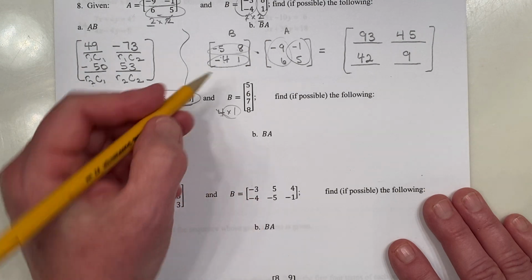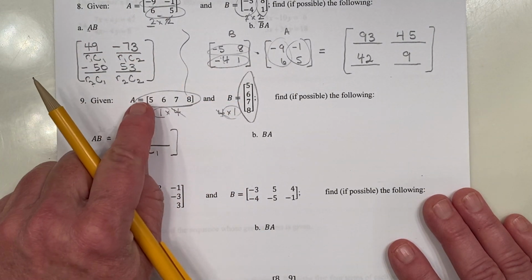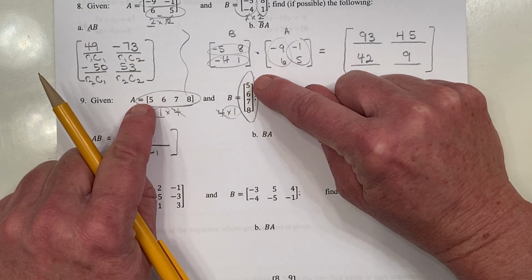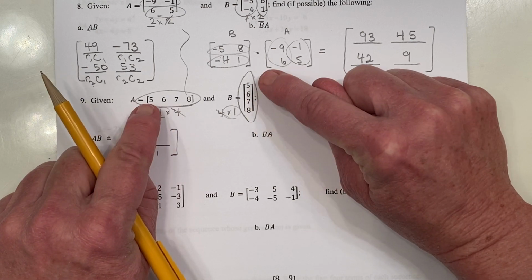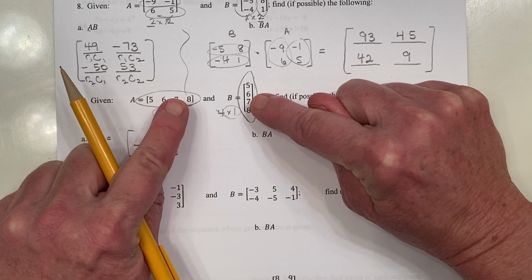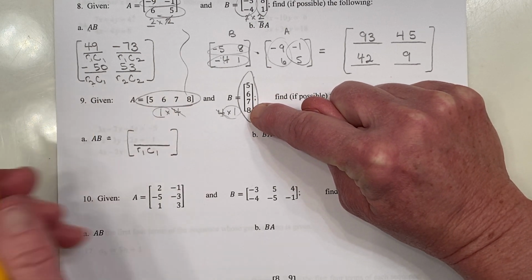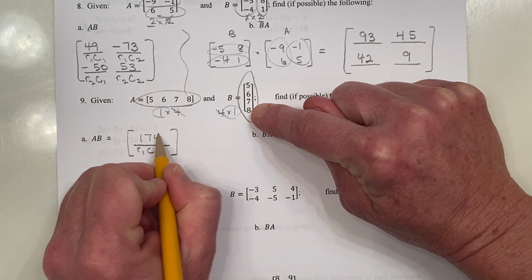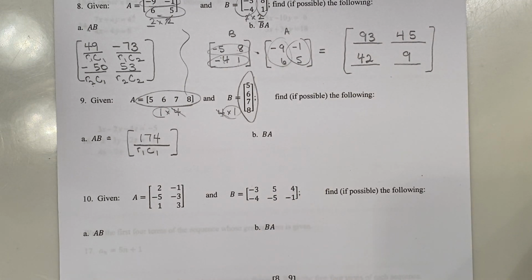Because we're going to take that row and multiply it by that column. So we're going to do 4 multiplications when we pair these numbers up, and we're going to add all these sums. So 25 plus 36 plus 49 plus 64. If you did all that on the calculator, you get 174.